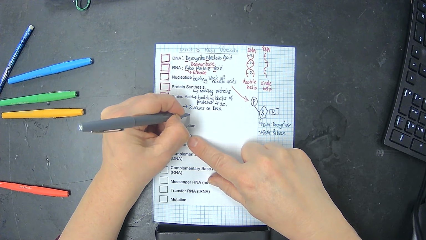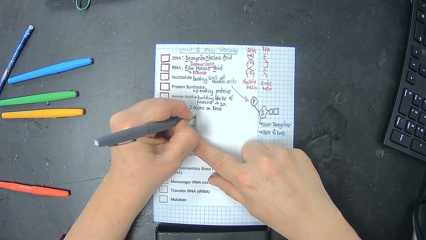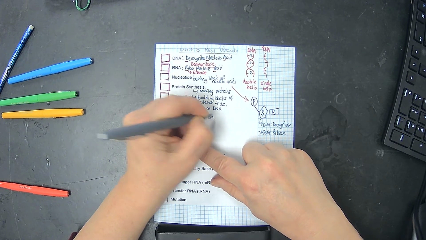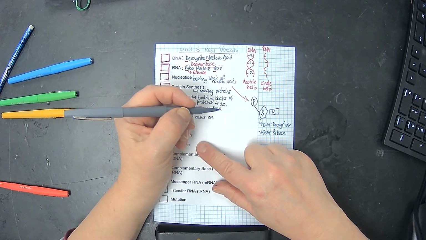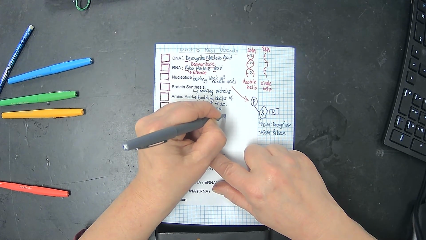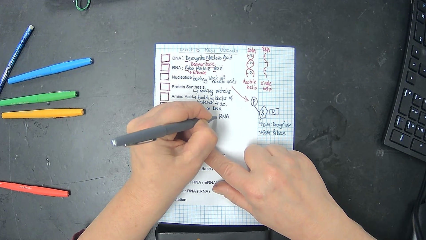Okay. Now, a codon, this is where we kind of start getting into new territory, but a codon is similar to a gene, except it's 3 bases on a type of RNA called messenger RNA.